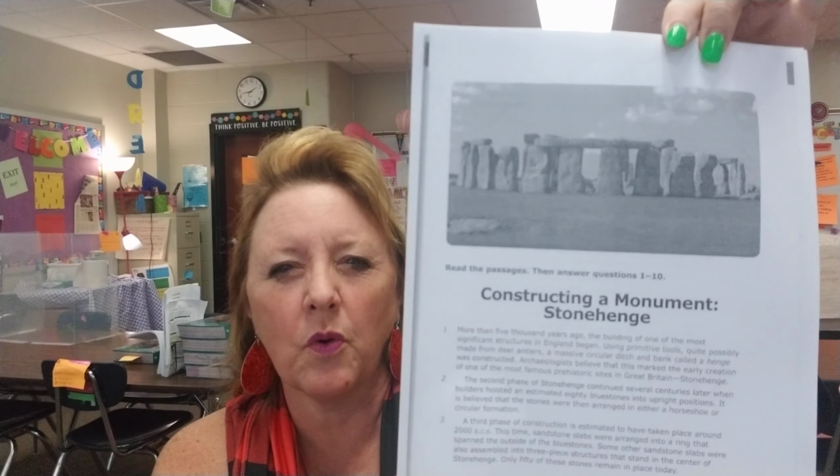Let's go ahead and start reading. This is the article you will find on your Chromebook. Constructing a monument, Stonehenge. More than 5,000 years ago, the building of one of the most significant structures in England began. Using primitive tools, quite possibly made from deer antlers, a massive circular ditch and bank called a henge was constructed. Archaeologists believe that this marked the early creation of one of the most prehistoric sites in Great Britain, Stonehenge.